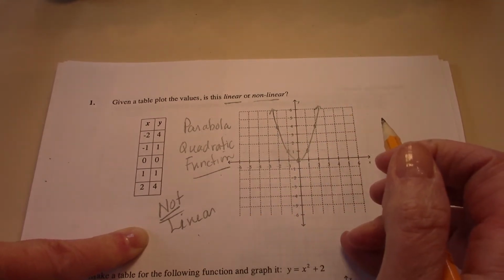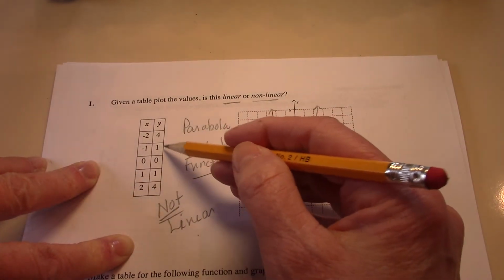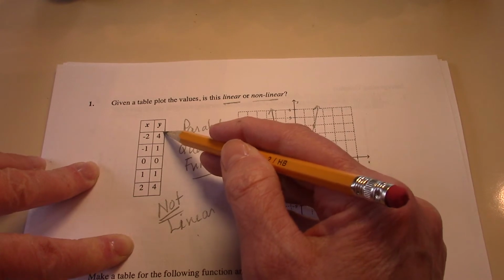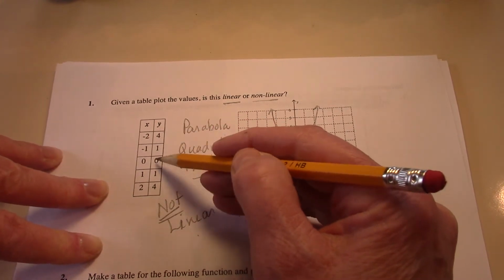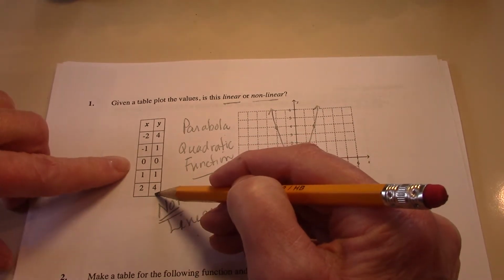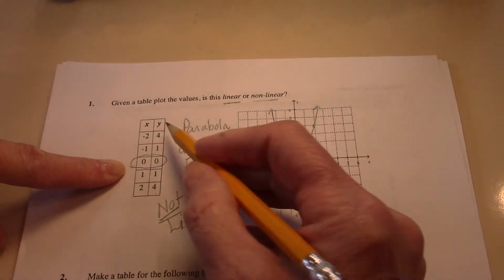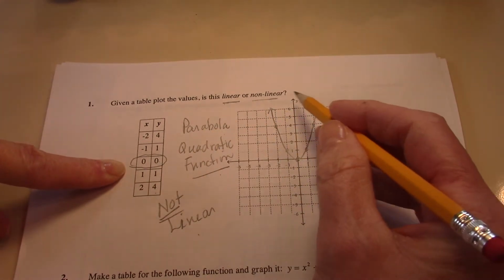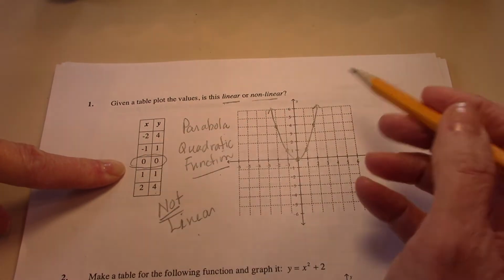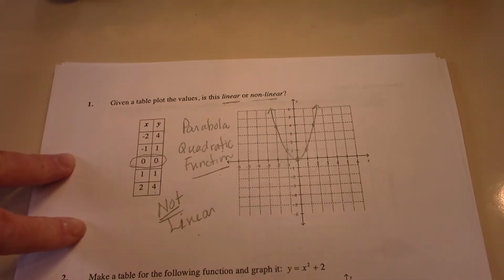All right, now another thing you will eventually learn or see is when you see a table of elements, and on the y side here, look what happened. 4, 1, 0, 1, 4. There was a turning point, and the turning point is beautiful at 0, 0, right here, where this function was coming down and then went up. And they mirrored the other side, looking at the y's. Okay? All right, let's go down to the bottom.